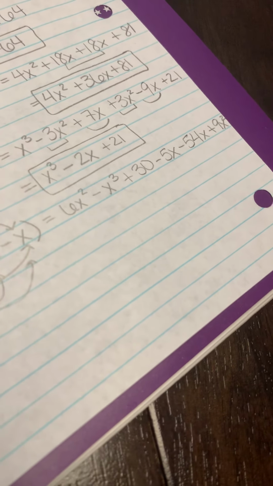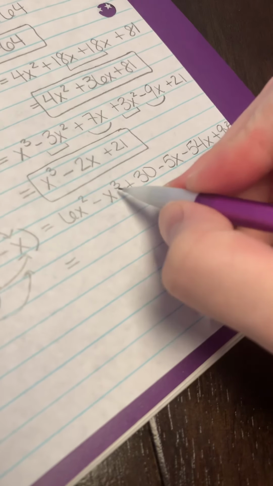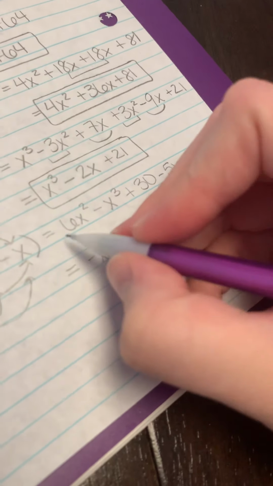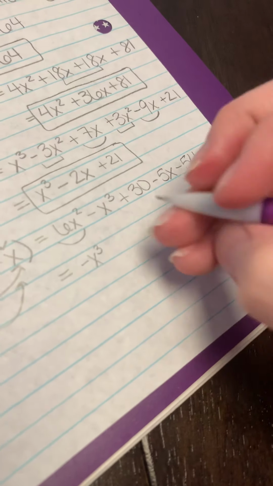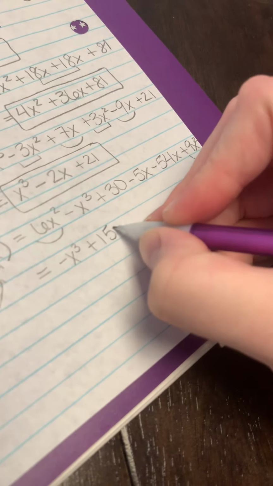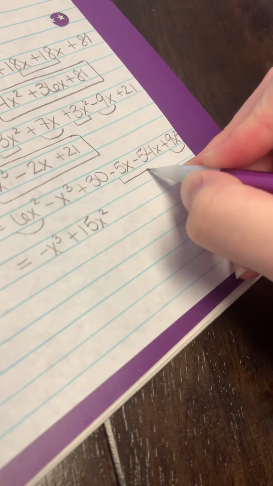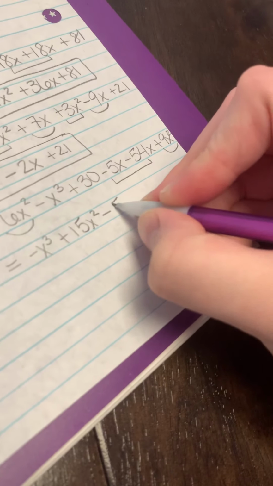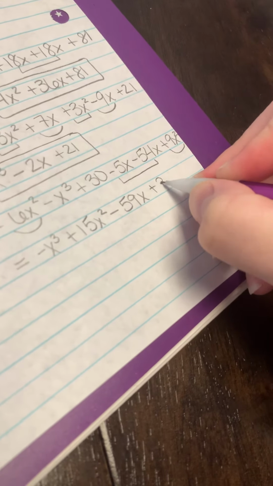And then I combine like terms, starting with the highest degree, which would be cubed, so negative x cubed. Then I have 6x squared and 9x squared to give me positive 15x squared. And then I have negative 5x and negative 54x to get negative 59x. And then last but not least, plus 30.